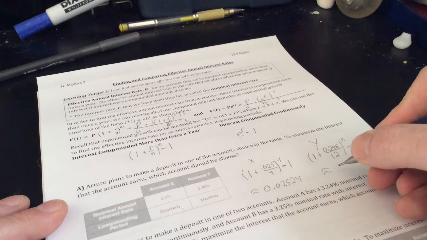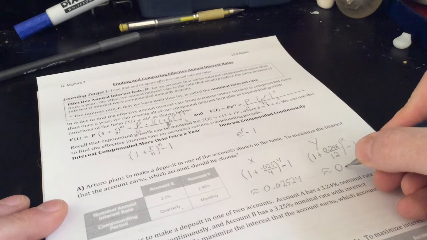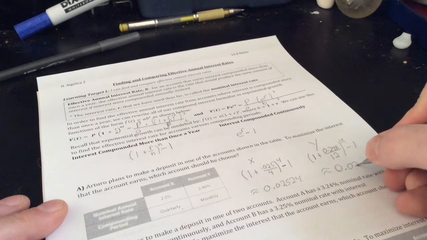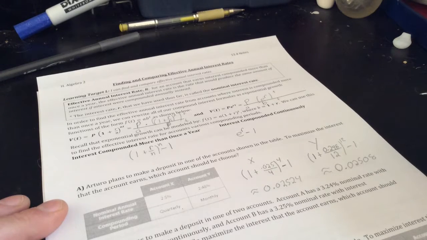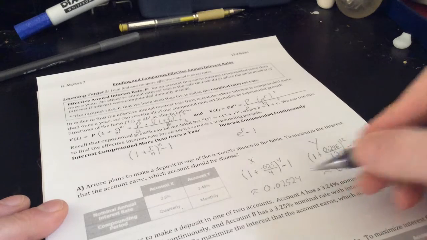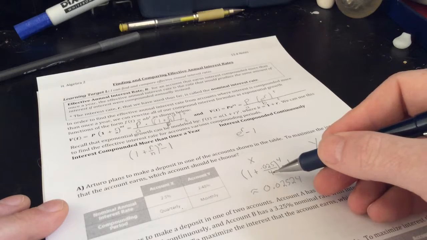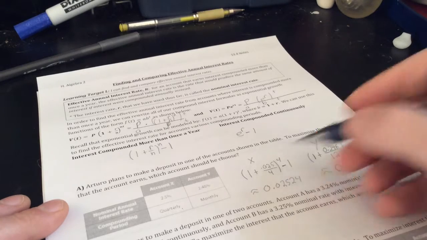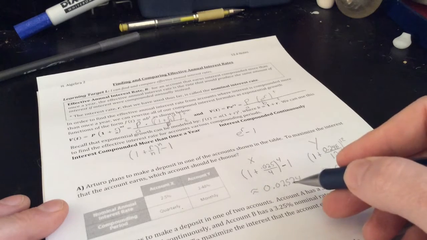And this one's going to be approximately 0.02508. And we can see that they both come out very close to each other. Even though this one is compounded less often, it does have a higher starting percentage rate, and both of these end up being over 2.5%.